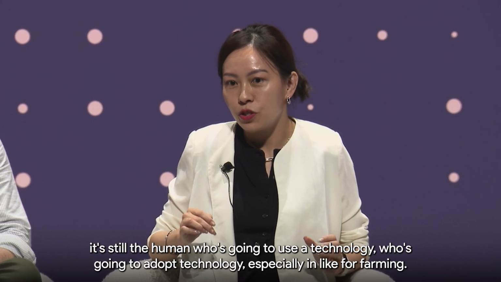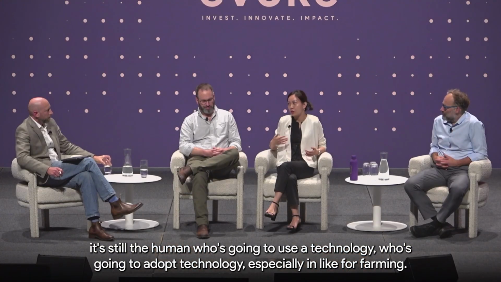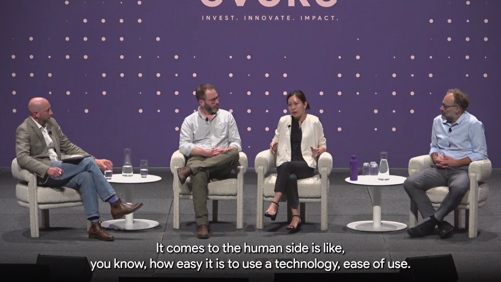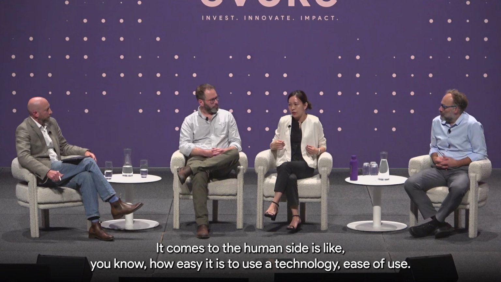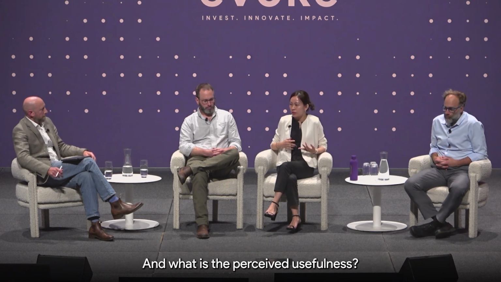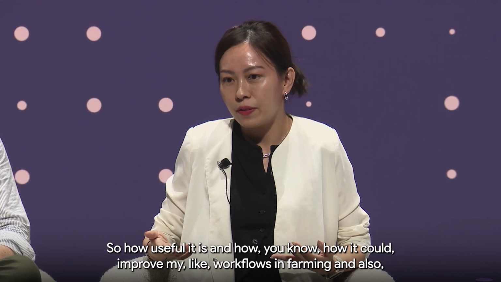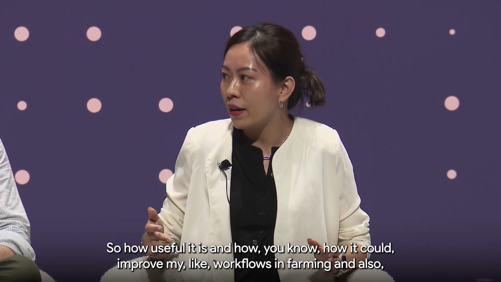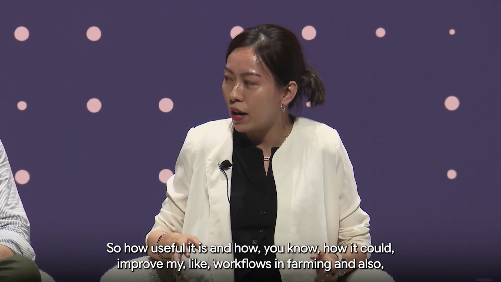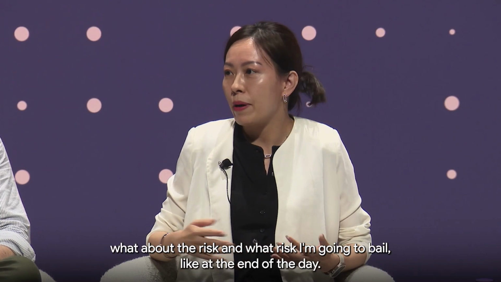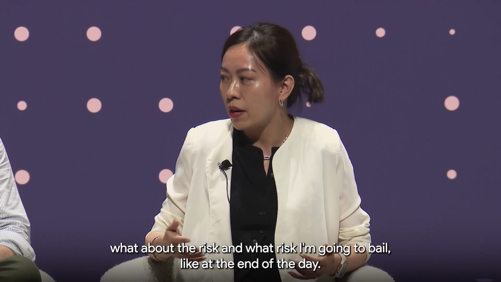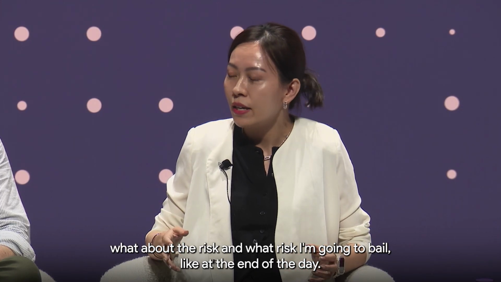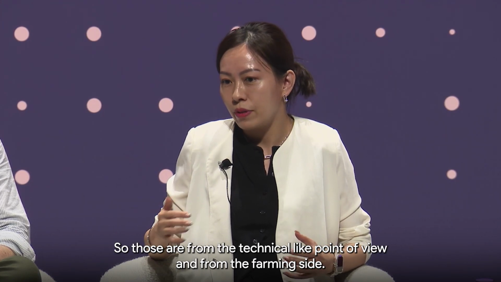At the end of the day, it's still the human who's going to adopt the technology, especially for farming. It comes to the human side: how easy it is to use the technology, ease of use, and perceived usefulness. How useful is it, and how could it improve my workflows in farming? And what about the risk, and what risk am I going to bear at the end of the day? So those are from the technical point of view.